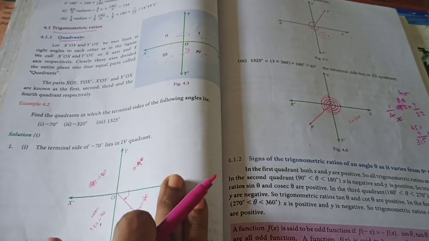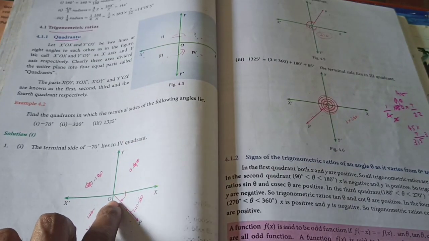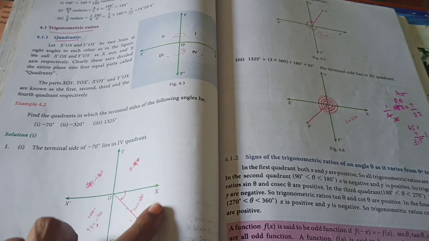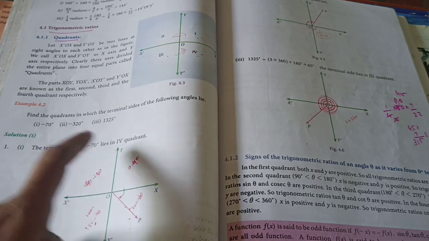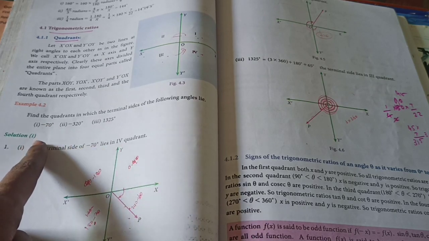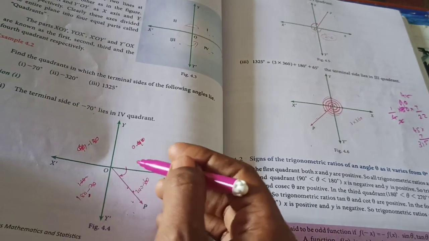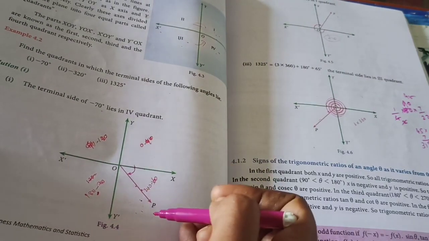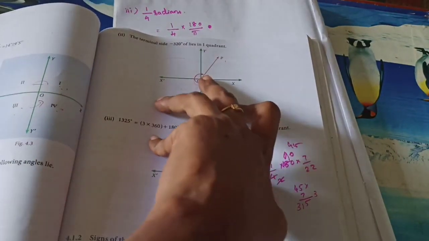Now in this question itself, listen here. Where will 70 degrees be? It will be here, right? But here they asked about the terminal side, is it right? So terminal side means this is the terminal side. According to that they drew the diagram. It is negative, so it is minus 70. Understand? Then the same as this one, see there, minus 320.